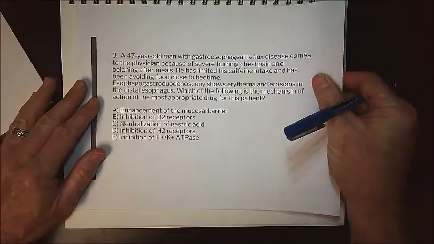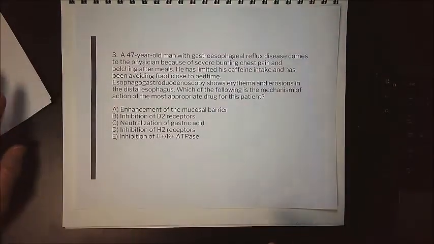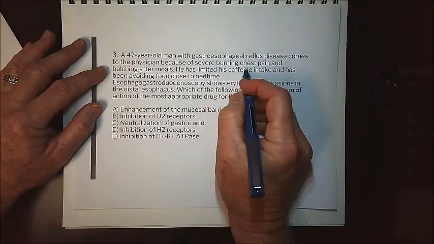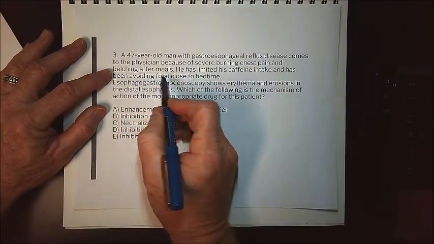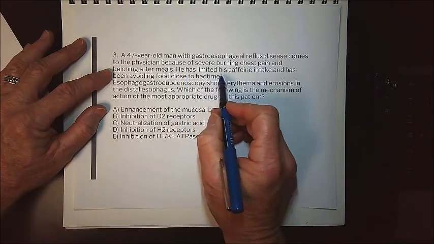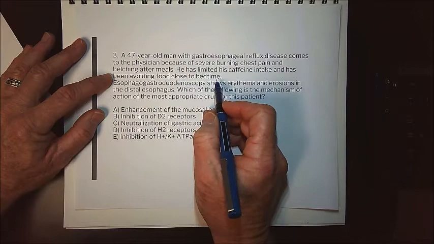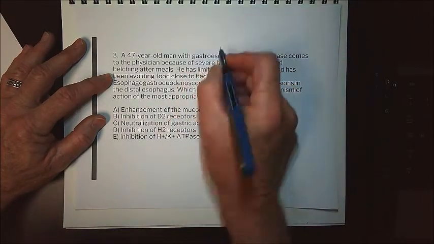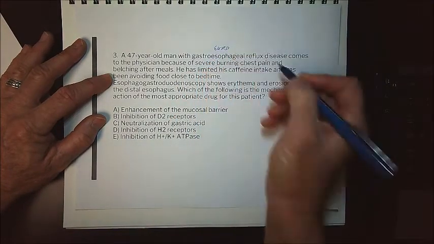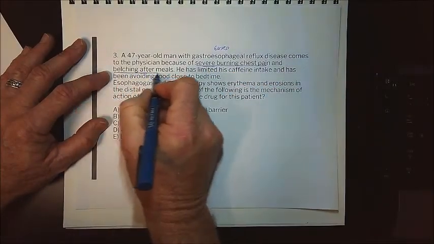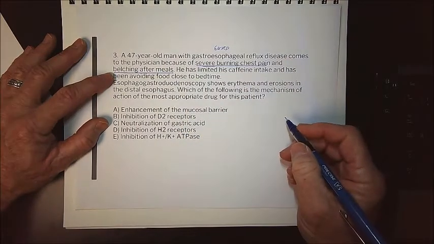Let's see. Next question we have here. A 47-year-old man with gastroesophageal reflux disease, GERD, comes to the physician because of severe burning chest pain and belching after meals. He has limited his caffeine intake and has been avoiding food close to bedtime. So burning pain, he's got a history of GERD, so probably an acid-related problem. Burning pain, belching after meals, this means he's not digesting properly.